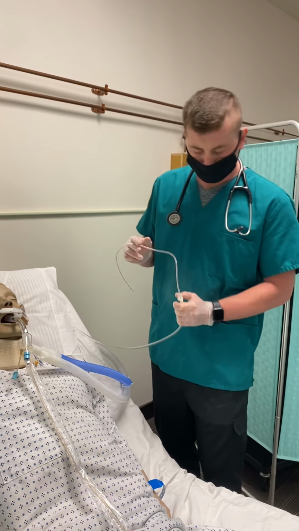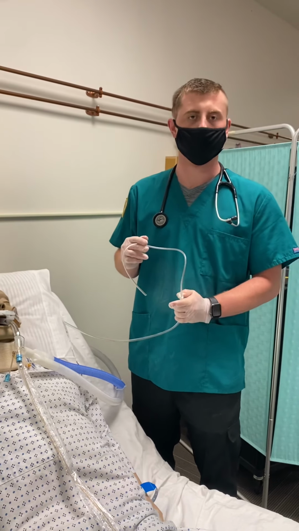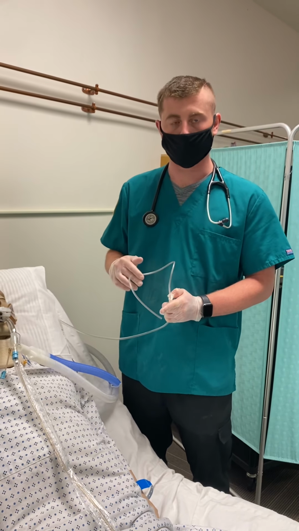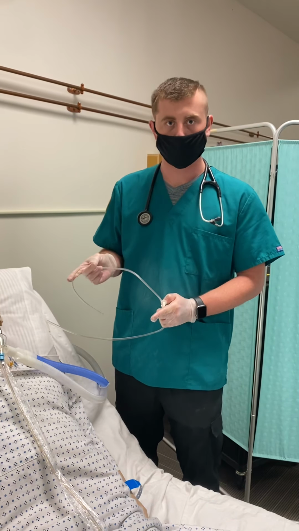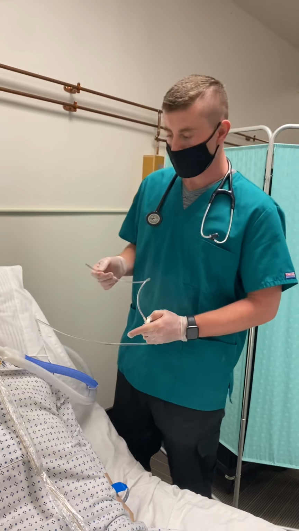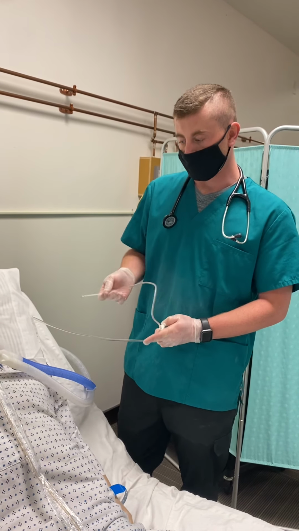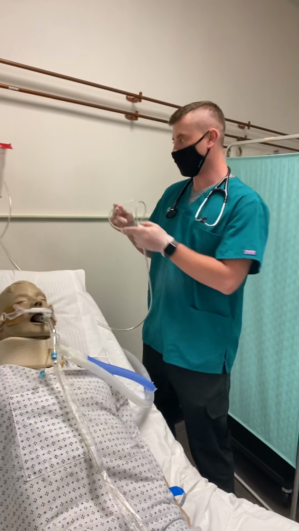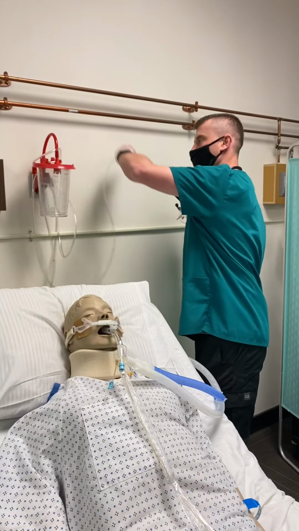After that, if I needed to go through again, I would oxygenate the patient first, especially if the patient's oxygen saturation level was dropping. If not, then I will discard the suction catheter.